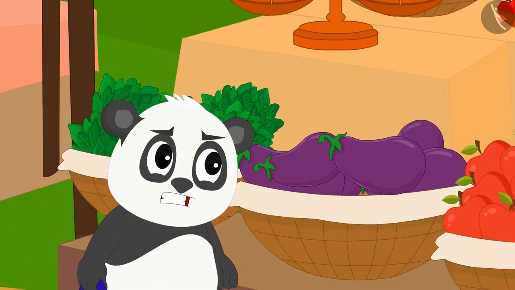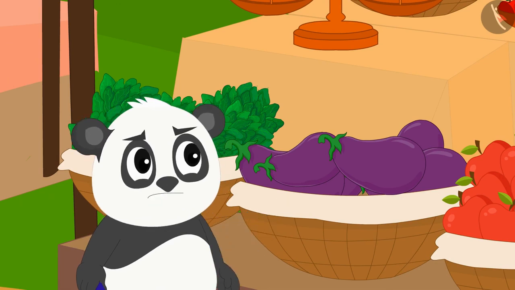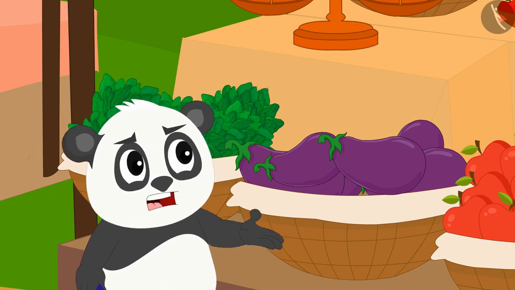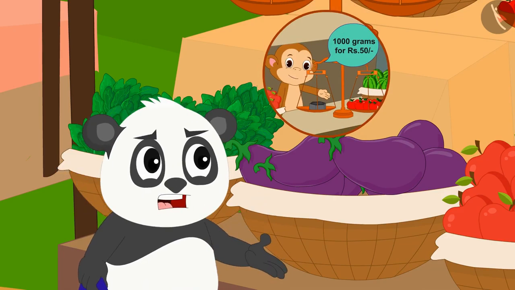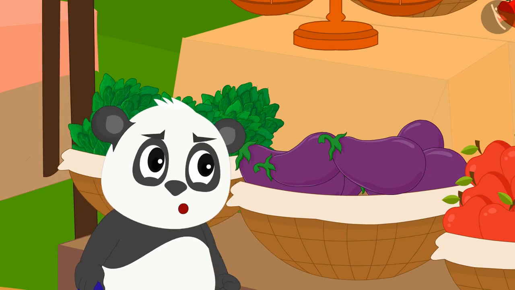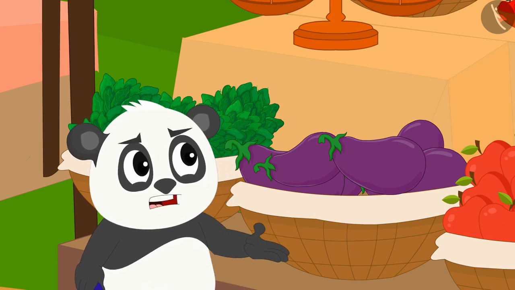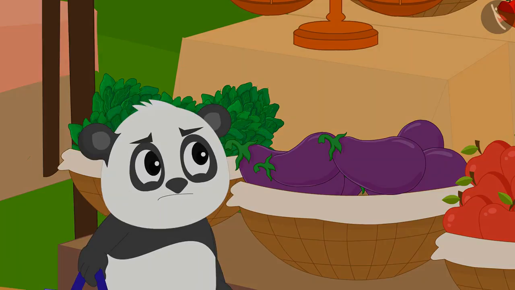Golu furiously said to Bunny, "This is sheer loot, Bunny. At Babban's fruit stall, I got 1000 gram apples for 50 rupees. And you are giving me only 1 kilogram of apples for 50 rupees. 1000 is much smaller than 1. Then how can you give me less apples at the same price?"